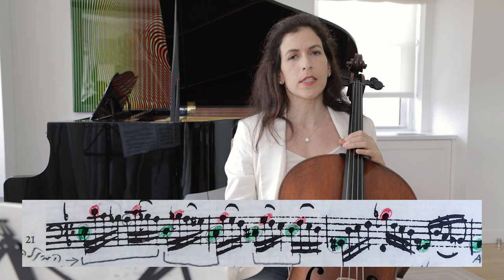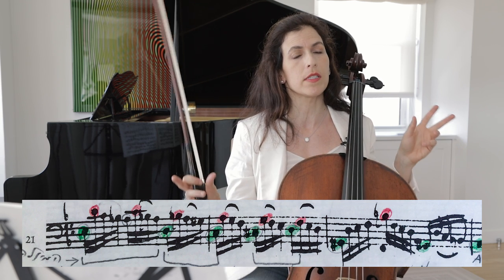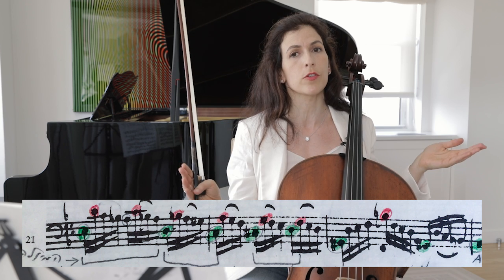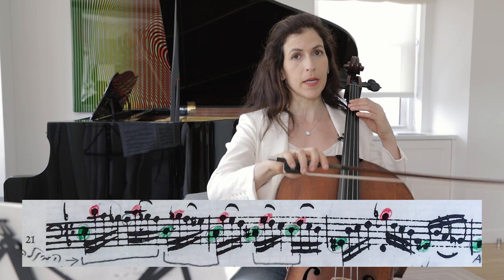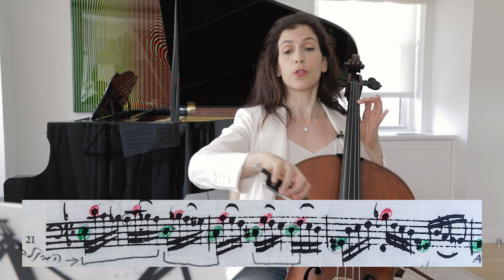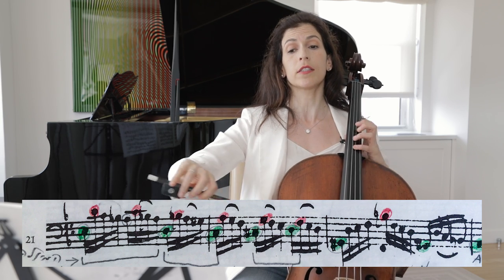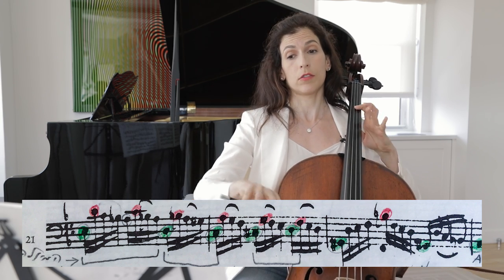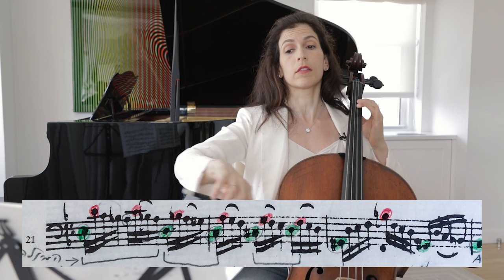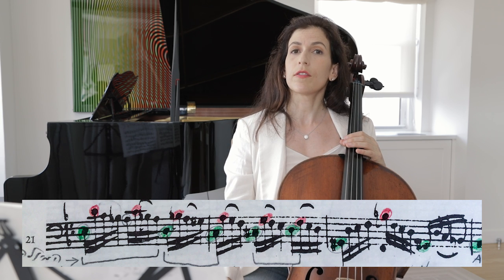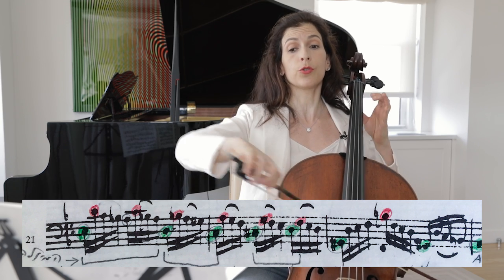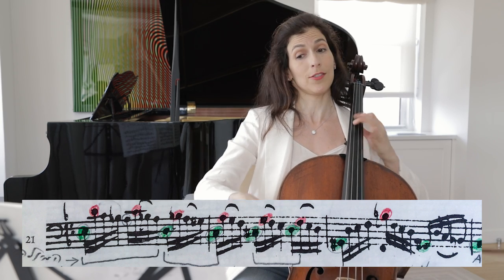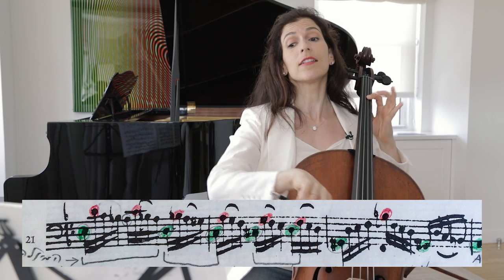Again, a hemiola is when you take 2 bars of 3 beats each and make them into 3 bars of 2 beats each. And so instead of counting 1, 2, 3, 1, 2, 3, you can think of it as counting 1, 2, 1, 2, 1, 2.